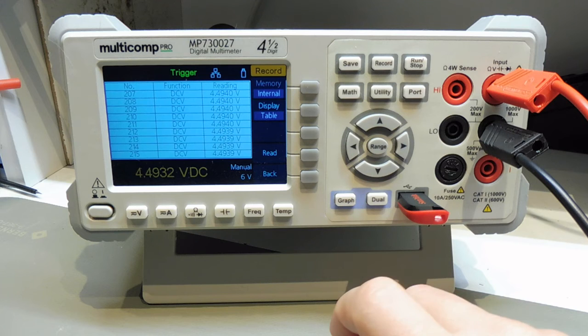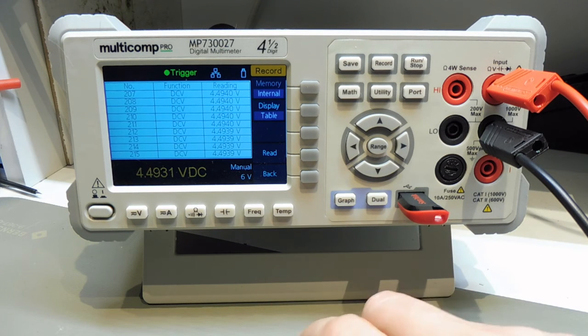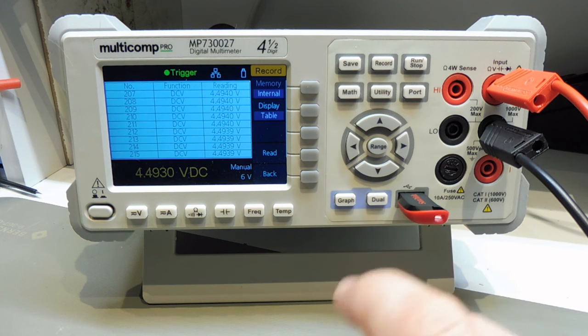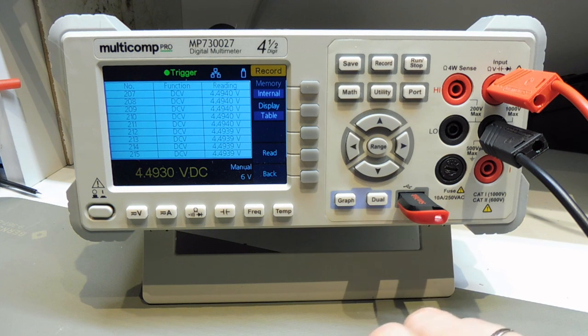You can just store the values. I have shown the graph functionality before. That's quite handy. But if you really want to do further analysis with your values, then that's the way to transfer them to your PC.